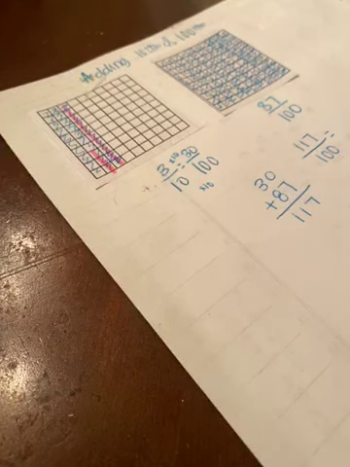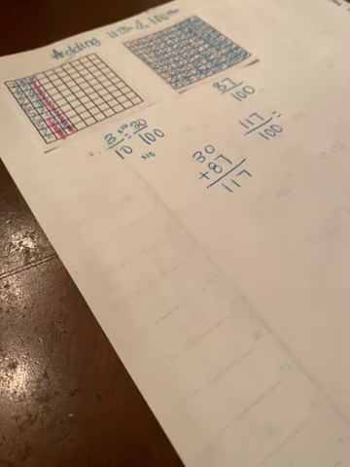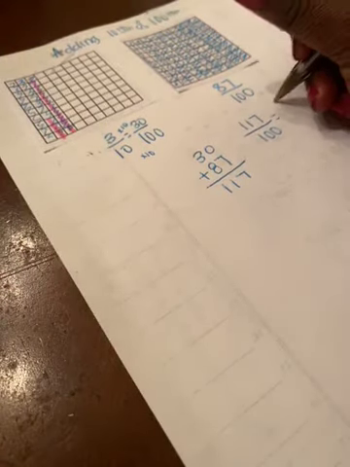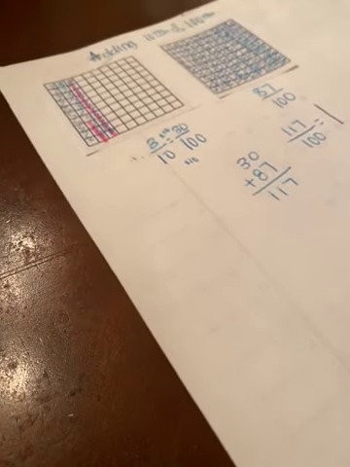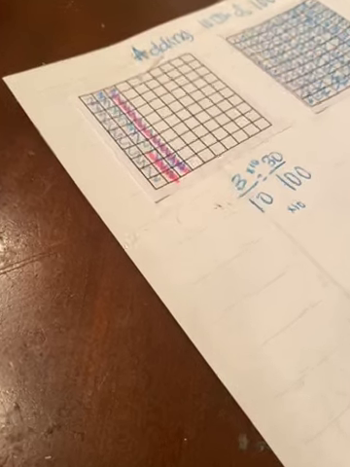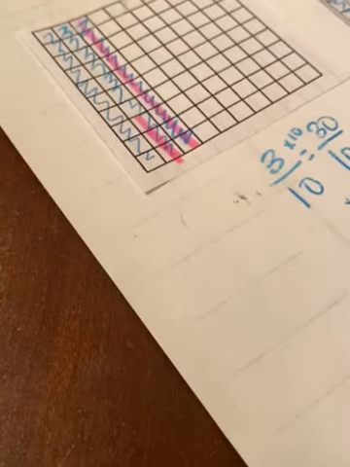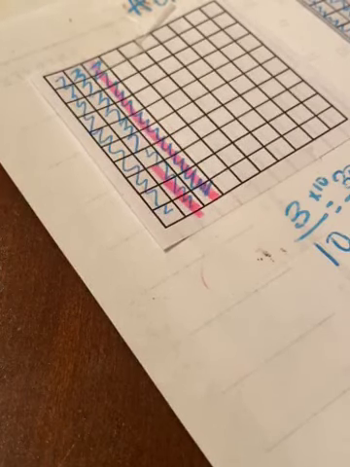Over here, I can see that I really have one whole that I have shaded in. So I know that because I have one whole shaded in, I can go ahead and put 1 as my whole number. And I need to see how much is left over, meaning how much did I not cross out with this other one. So let's count it really quickly. I zoomed in so we can count it carefully.